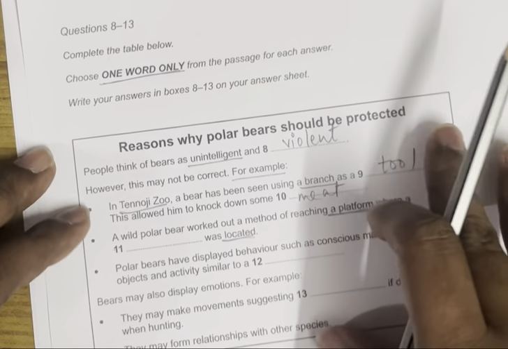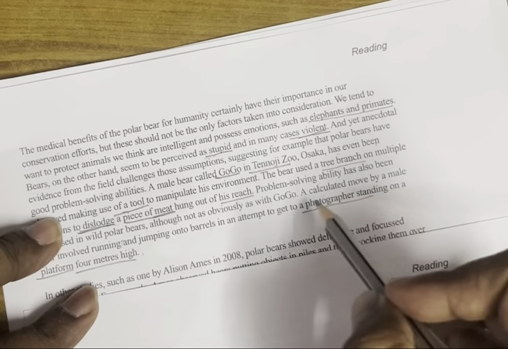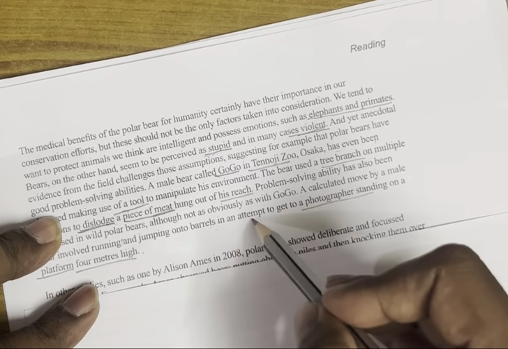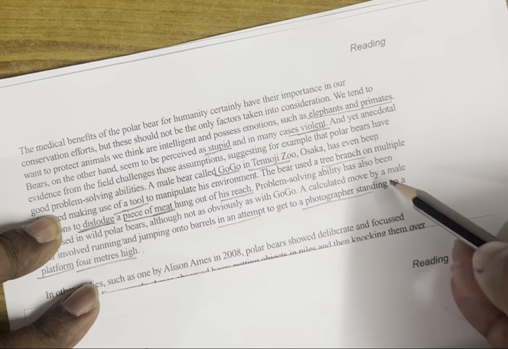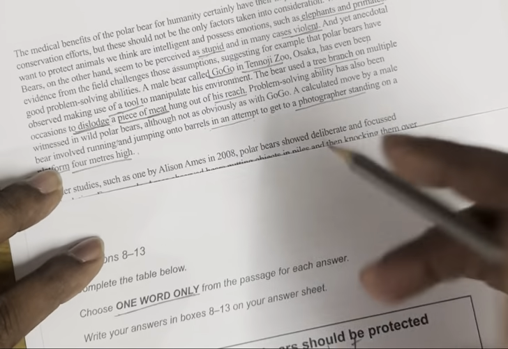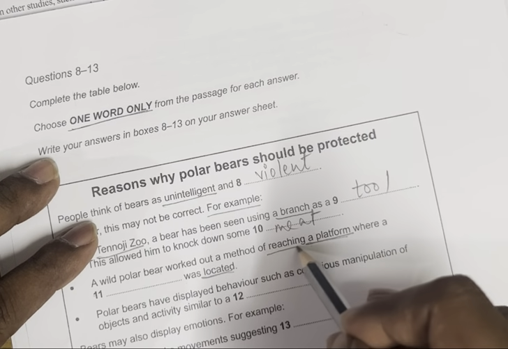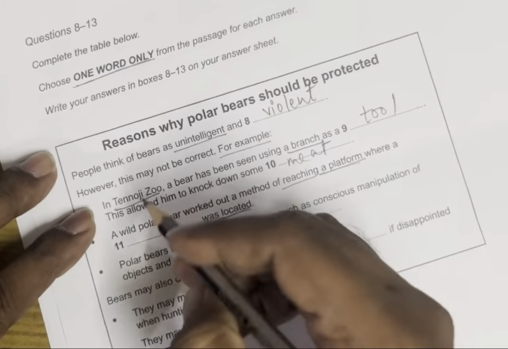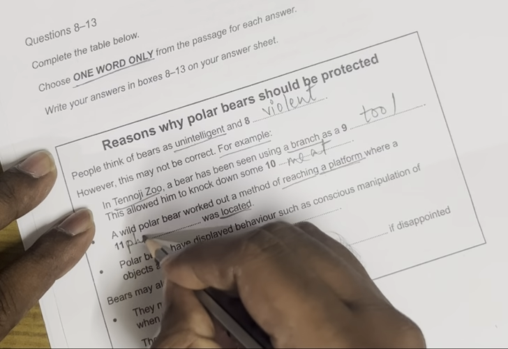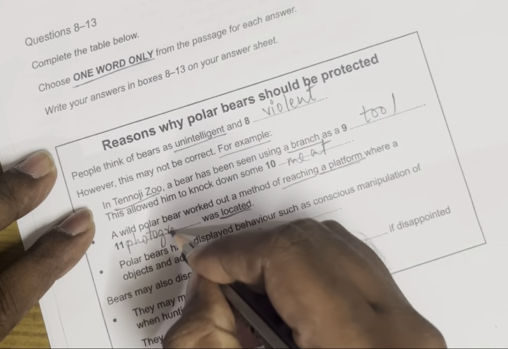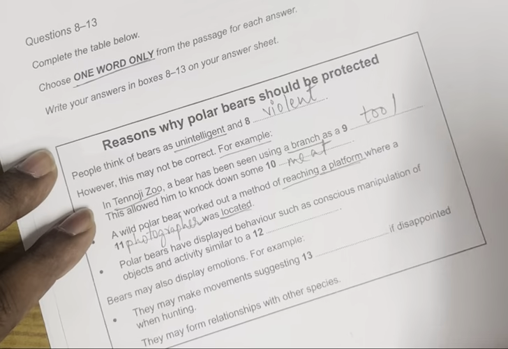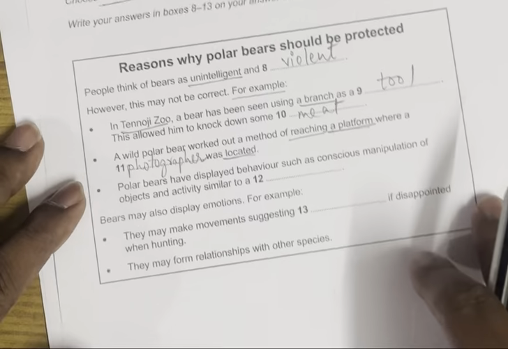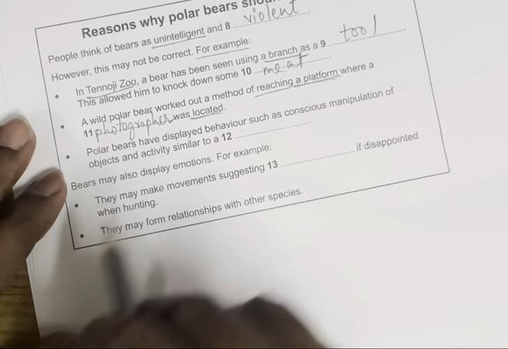Yeah, it was trying to get to a photographer. So it is given here clearly: in an attempt to get to a photographer. Get to a, this is the synonym for reaching. Yes. So reaching where a photographer was located? Right, photographer was located.